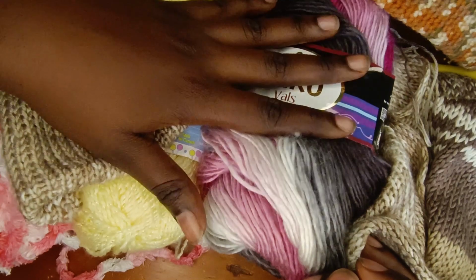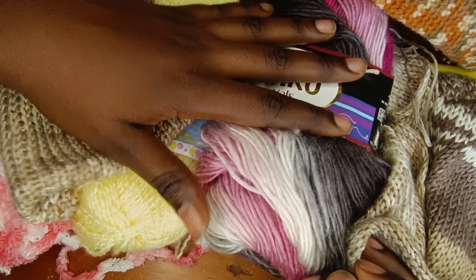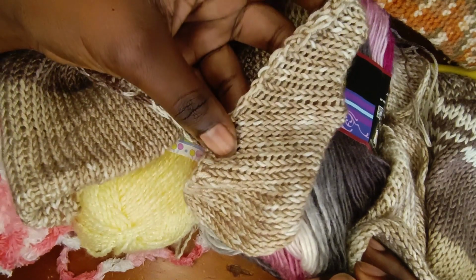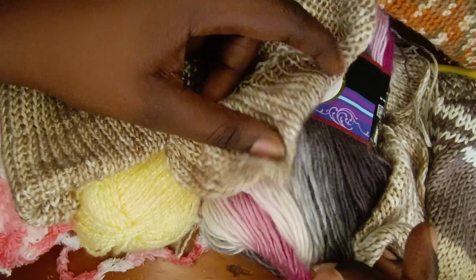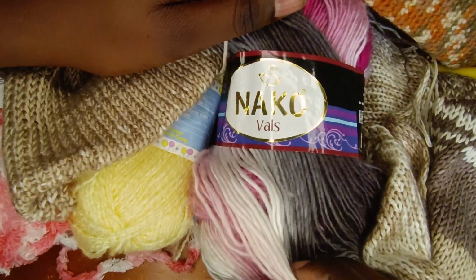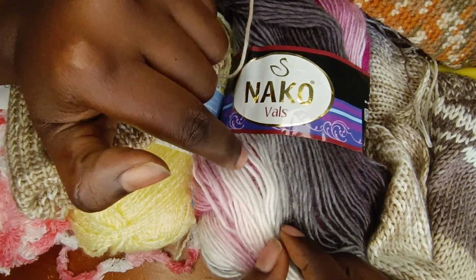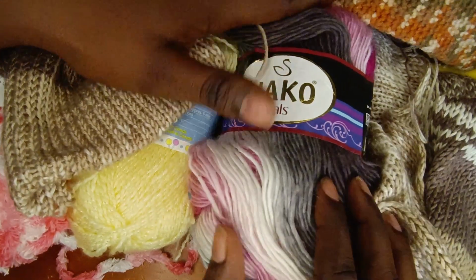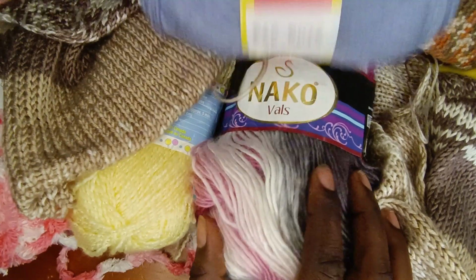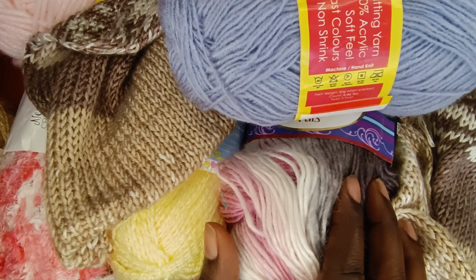So with color, it's either variegated or striped. So with stripes, the length of a specific color is equal throughout, but with variegated, you may have different lengths. Let's say the gray is 1 meter, the white is 2 meters, the pink is 0.5 meter. That is the difference. So all this yarn is categorized depending on their weight, fiber content, and the construction.